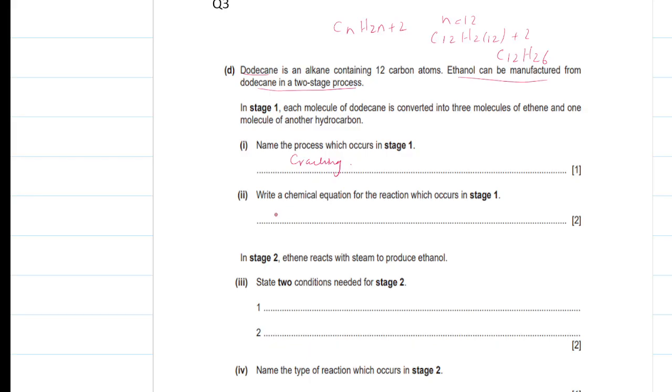So that is C12H26. What is it forming? Three molecules of ethene. C2H4 is the formula for ethene, because the general formula for the alkenes is CnH2n. Because n is equal to 2, since it is forming ethene, it will be C2H(2×2), that is H4, C2H4. And plus.